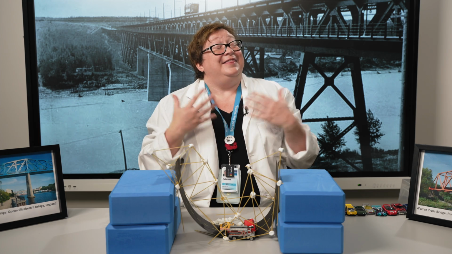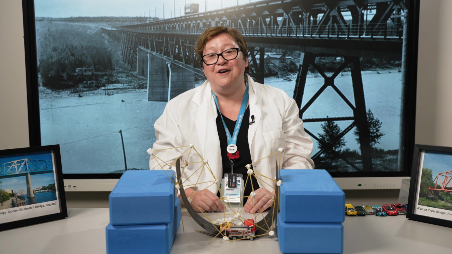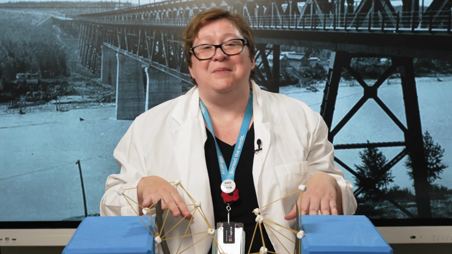So this is going to lead into our very last activity for the day. We are going to experiment a little bit with an egg drop. So I'm going to take a moment to tidy up, and we'll see you in a second.